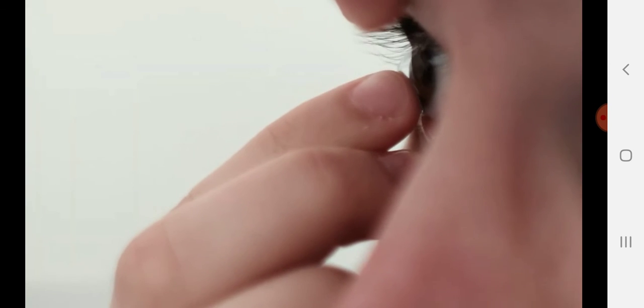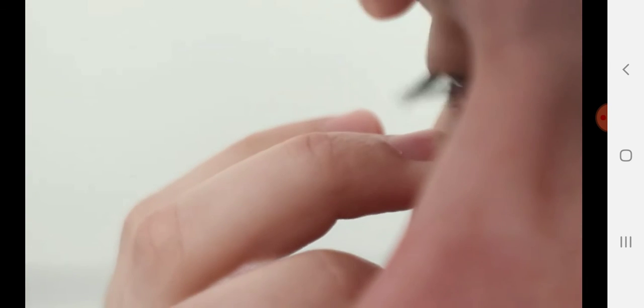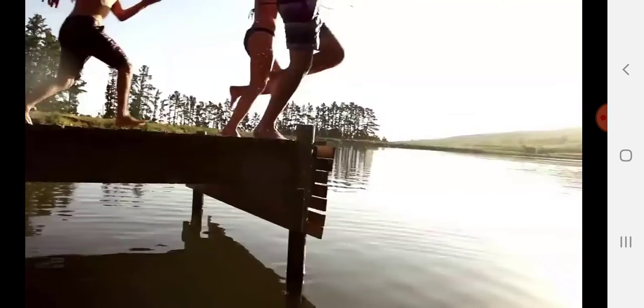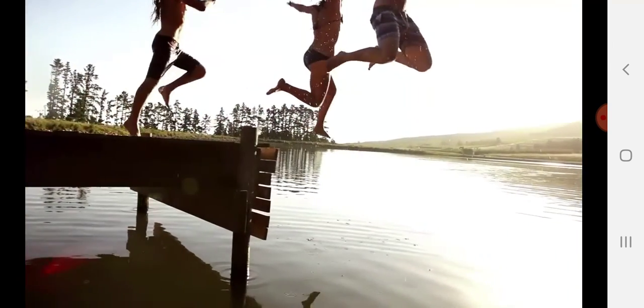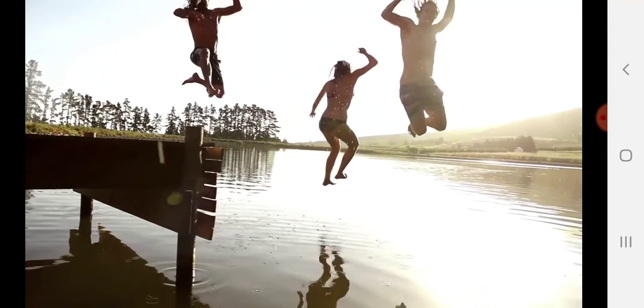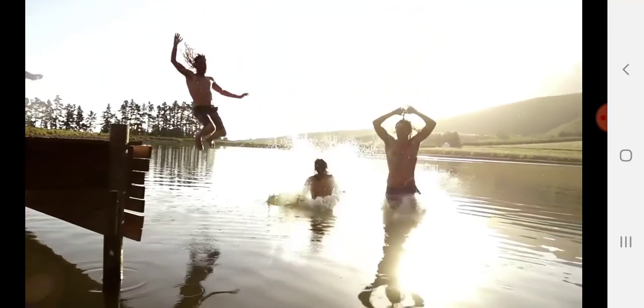If you are careful in terms of how you clean your contact lenses, store them, and wear them, and avoid situations like taking a shower with contact lens in your eyes, or going swimming in a lake with a contact lens in your eyes, then you can really avoid getting this type of infection.